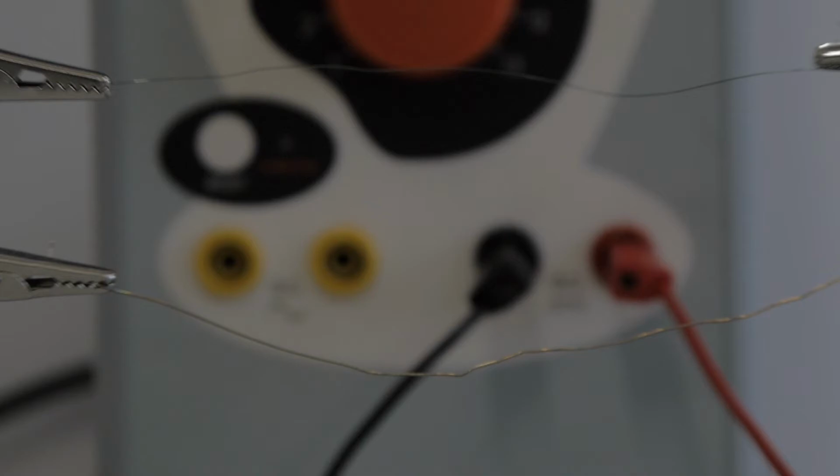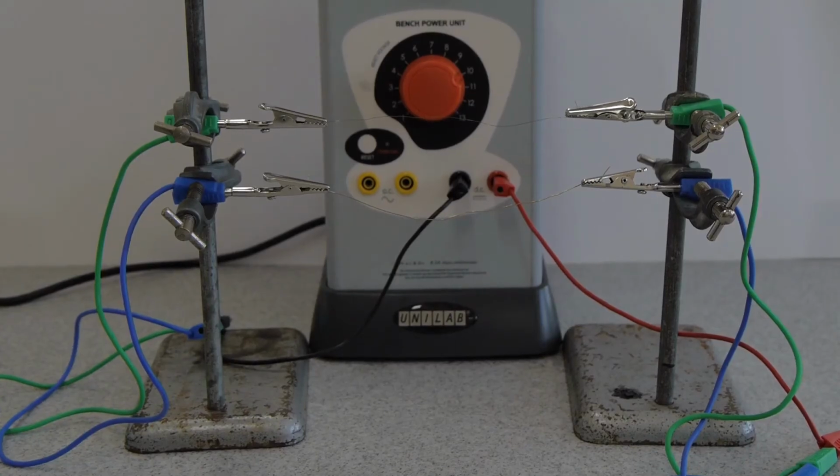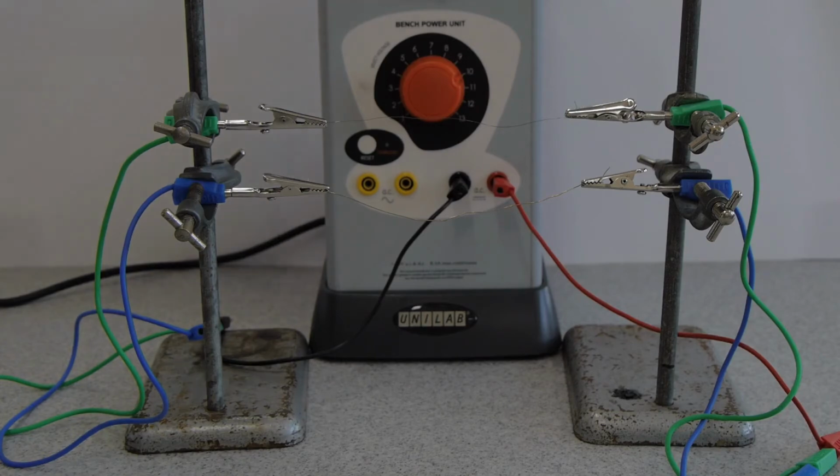Now what we're going to do is turn on the power supply, and the question is, in which of those wires are we going to have the greatest power? Which of those wires are we going to have more power dissipated in? Have a think about that. Pause the video, and when you think you have an answer, play the video on to find out.